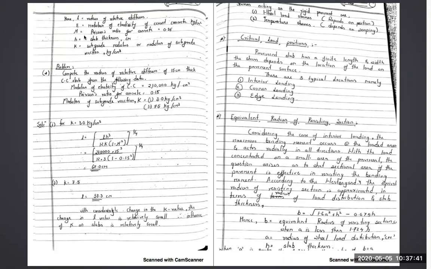Mu is Poisson's ratio, and if not given, we take it as 0.15. H is the slab thickness in centimeters, and K is the modulus of subgrade reaction, given by capital K, again in kg per centimeter cube.